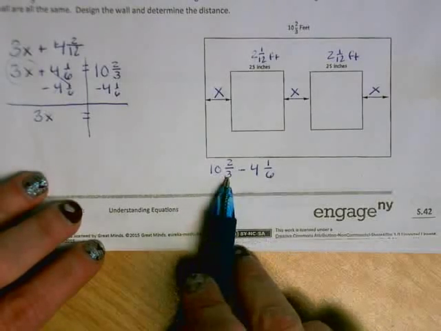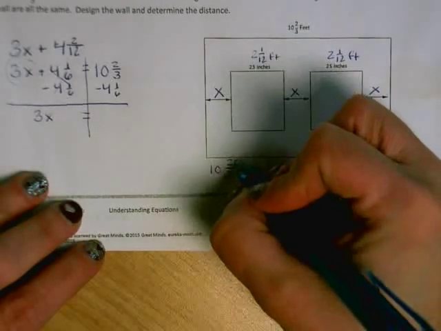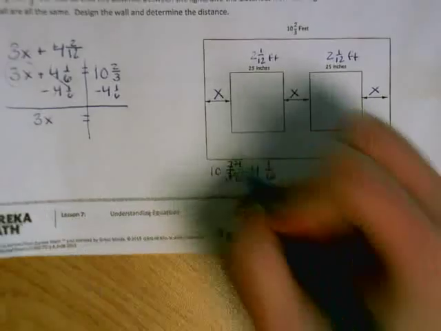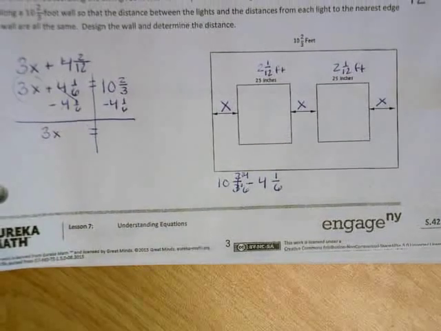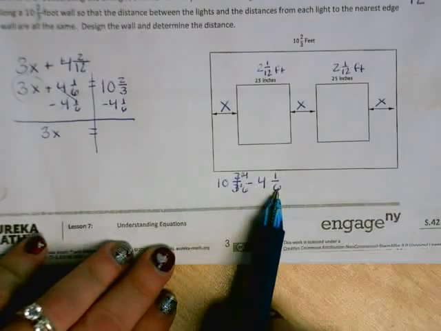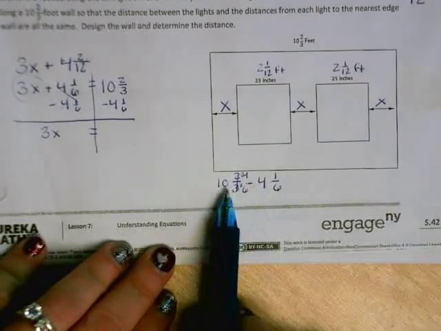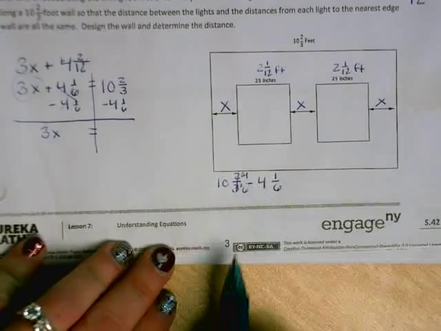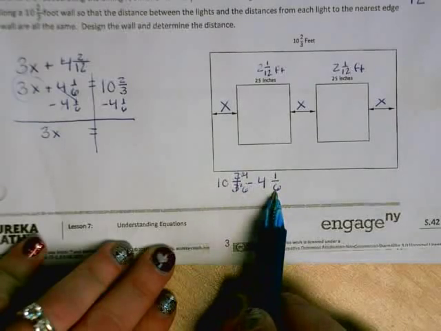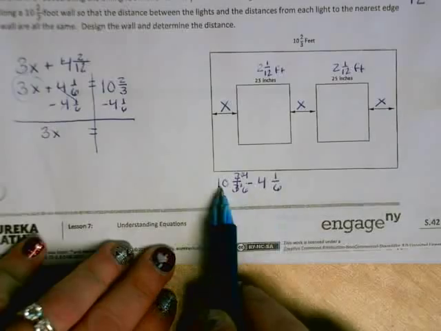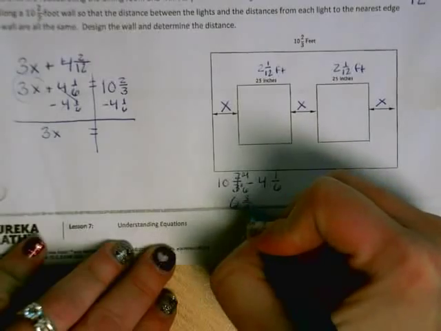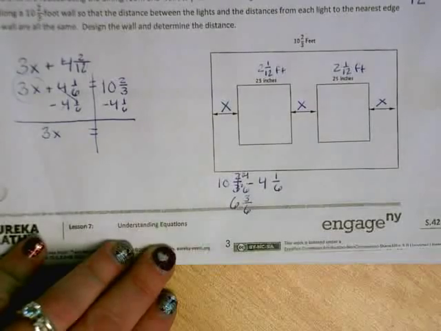What can we multiply both of these by? 2/3 would be the same as 4/6 if we multiply them both by 2. So this is really 10 4/6 minus 4 and 1/6. Well, we could turn these into improper fractions and subtract them, but since it gives us nice numbers, 4/6 minus 1/6 is just 3/6. 10 minus 4 is 6, and 4/6 minus 1/6 is 3/6.